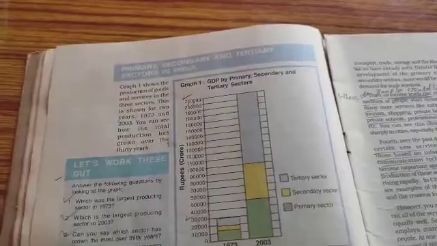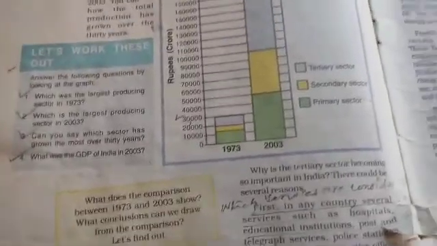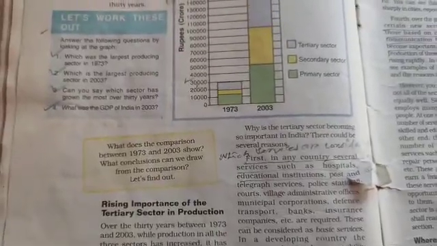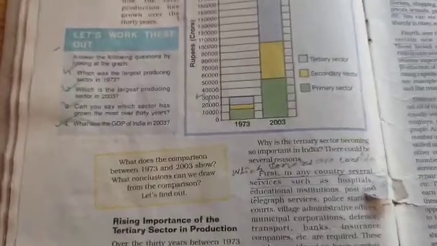These can be considered basic services. In developing a country, the government has to take the responsibility for the provision of these services. Therefore, the tertiary sector has radically changed over a short span of time.